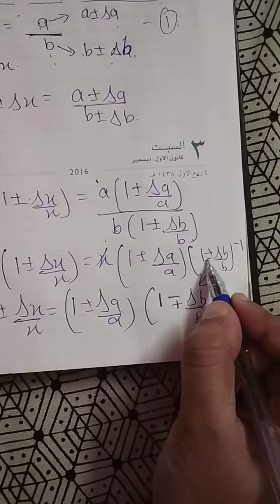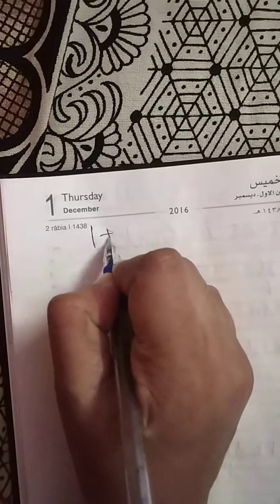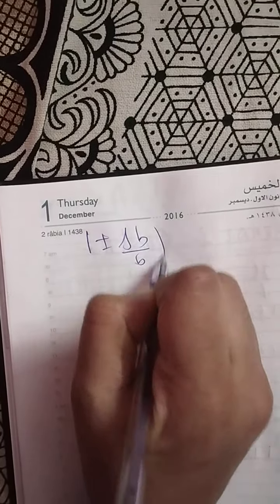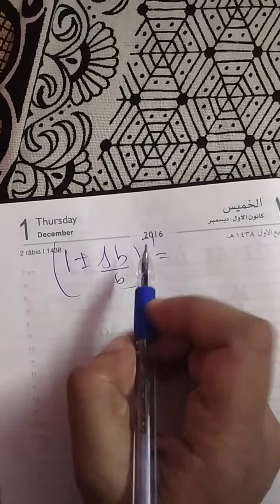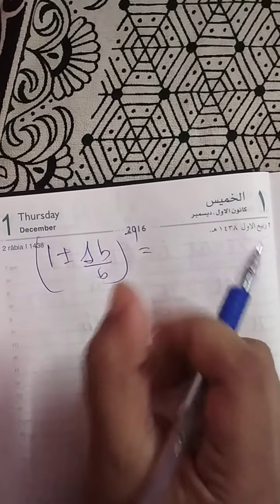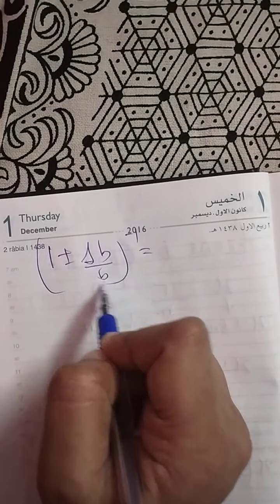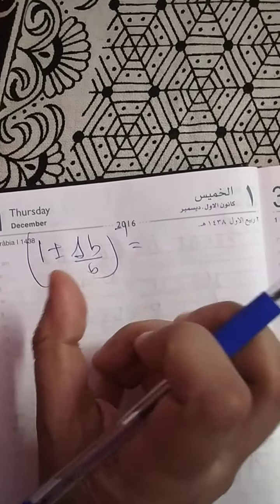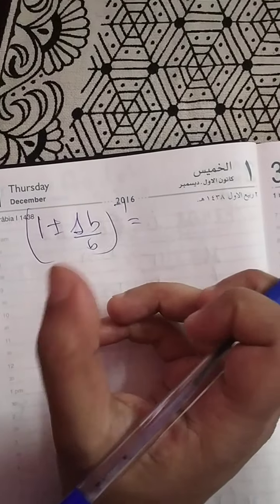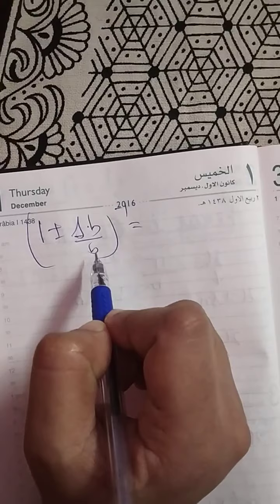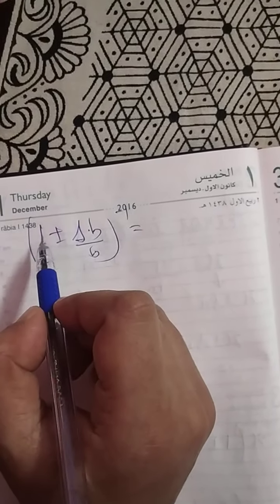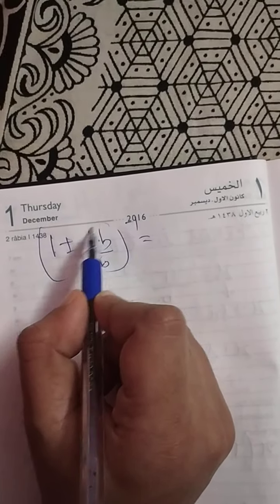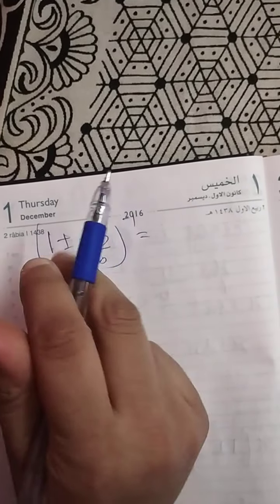Look, you have 1 plus minus delta b over b to the power minus 1, right? Students, delta b is a very small error, and b is very significant. So if the numerator is small and the denominator is very large, this value will be very small as compared to 1.